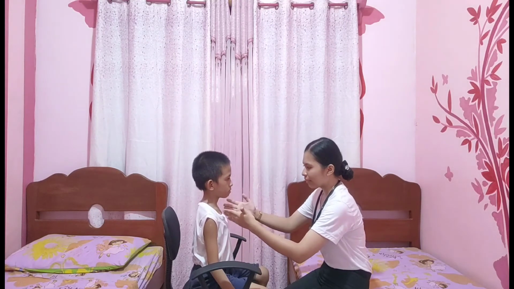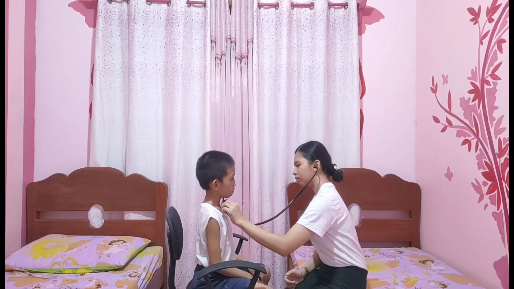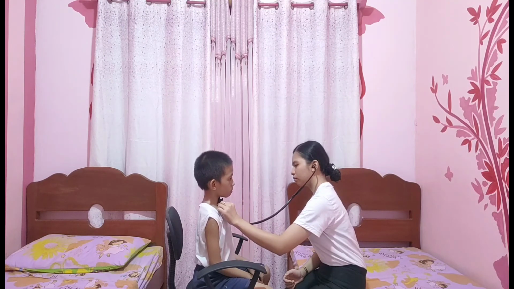Now, we are going to inspect the thyroid gland, auscultate the thyroid gland, and then palpate the lymph nodes of the head and neck. Sir, can you please swallow for the inspection of the thyroid gland? Negative for enlargement of the gland upon inspection. Sir, I am going to auscultate your thyroid again. Okay, normal sound heard and there is no bruit sound. It means it's normal. Sir, I am going to palpate your lymph nodes.